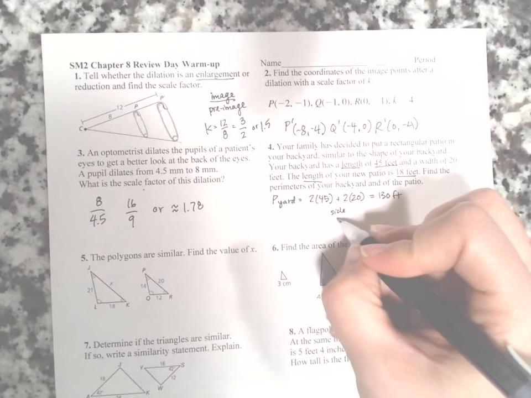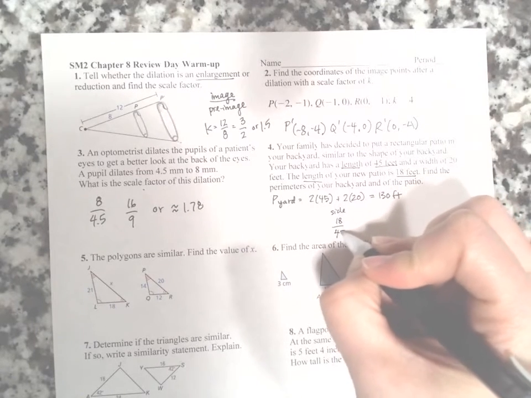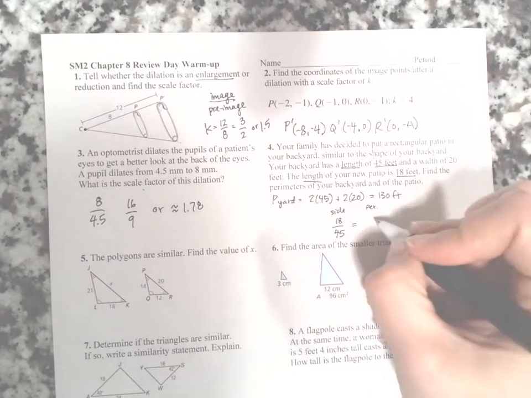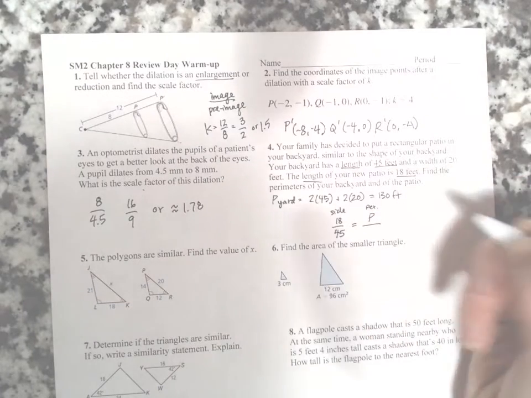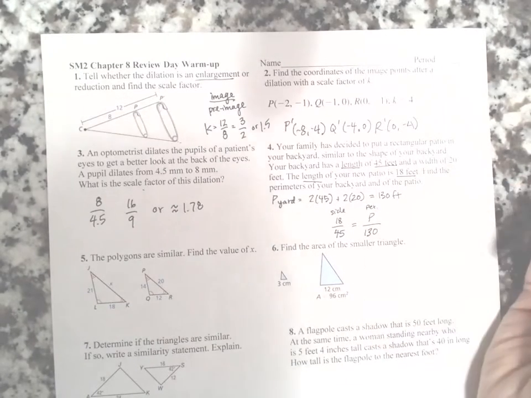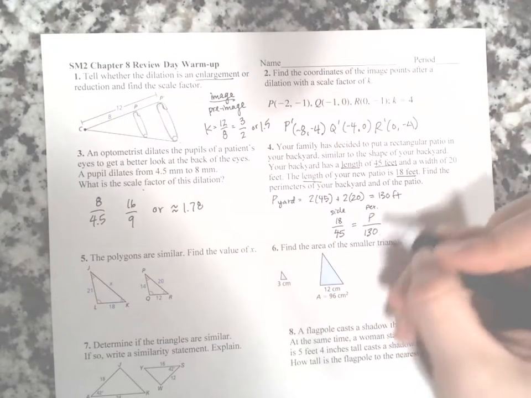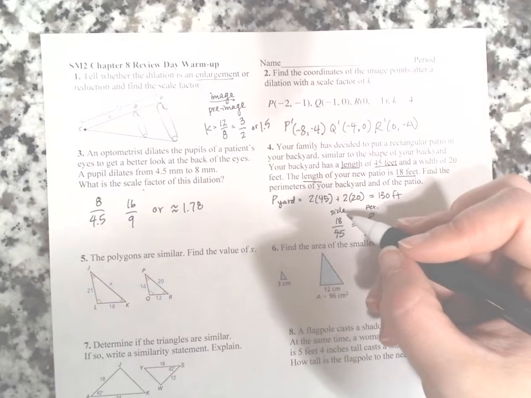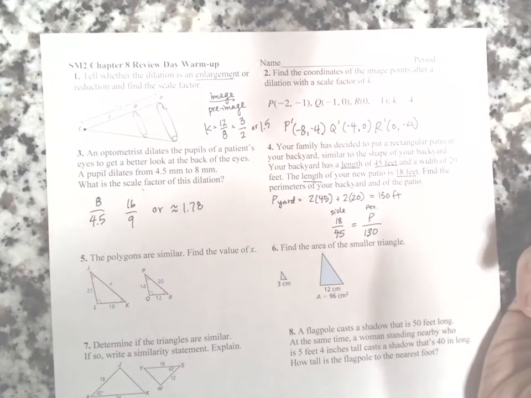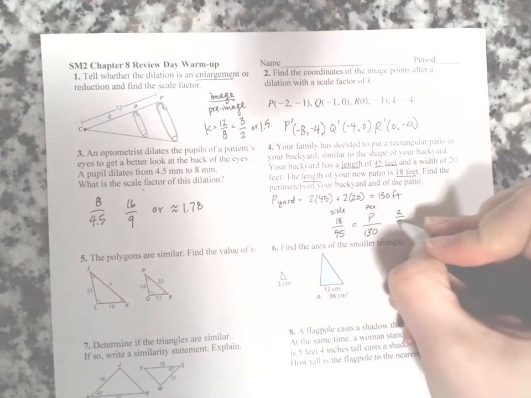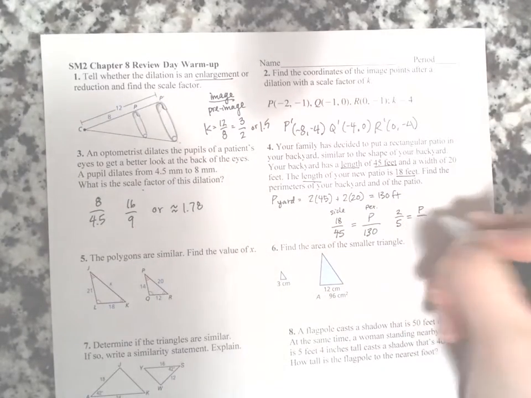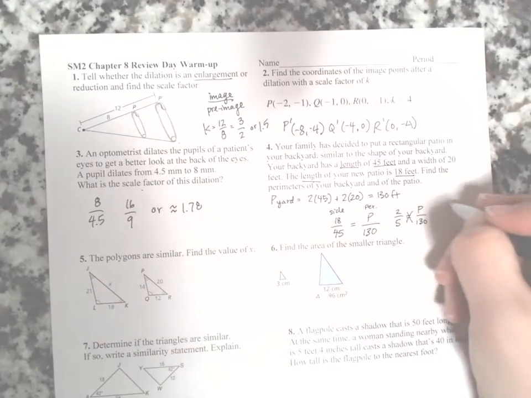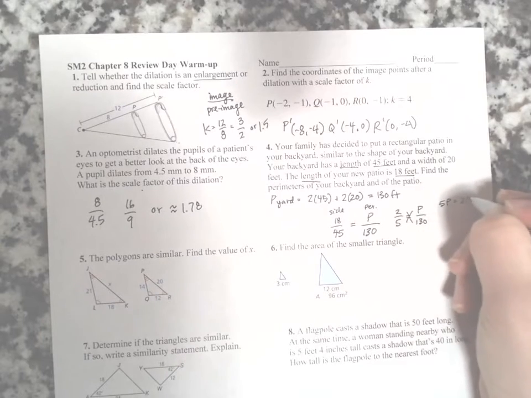So you've got 18 over 45 is equal to the ratio of the perimeters. So 18 is the patio one, so patio should go on top. So perimeter of the patio that we're looking for over perimeter of the yard, which is 130 feet. And you could just go ahead and cross multiply those to start. Makes it a little bit easier for me if I simplify it first. So 18 over 45 ends up simplifying to 2/5. So 2/5 is equal to p over 130. So you could cross multiply at that point. That'll give you 5p is equal to 260.